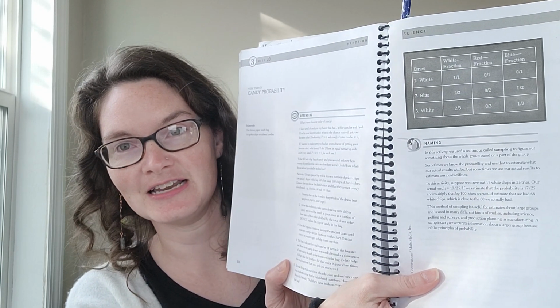CC Cycle 3, Week 20, Hands-on Science Experiment. We're talking about candy probability, and this will be on pages 266 and 267 in your Foundations Guide, and that's what we'll be looking at today. So we're continuing our exploration of probability. Probability is the mathematical study of chance. You can find a little bit more about that on page 263. Basically, it's how likely is something to happen.